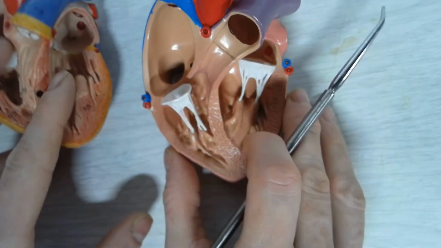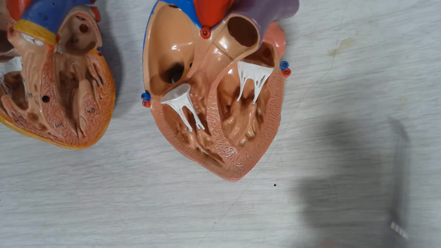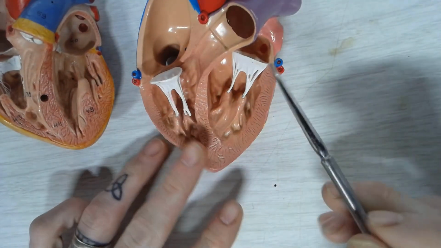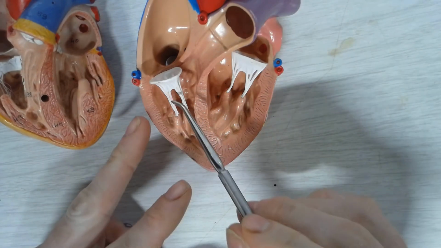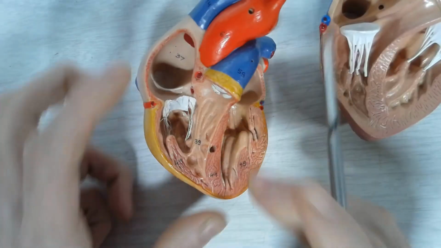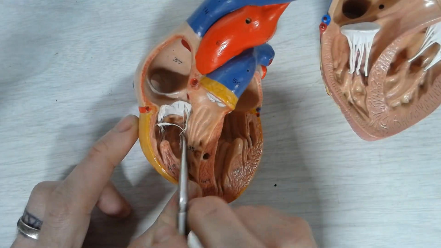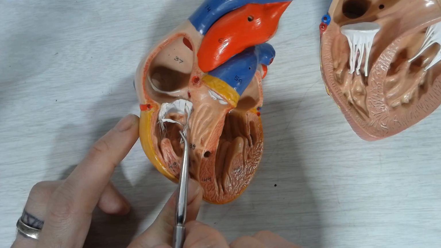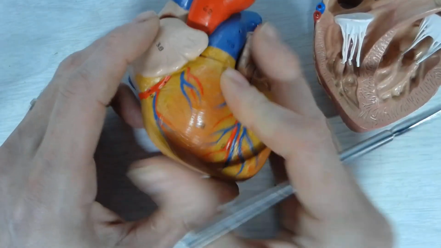And then the last thing on the list is the tendinous cords. The tendinous cords attach to the bicuspid and tricuspid valve. So that would be the little strings. We call them the heartstrings. So here's all the tendinous cords right through here. On this model, you see it's been used quite a bit. It's been torn a little bit, but you can still see the remnants of the tendinous cords there. Alright, so that completes the list right there.